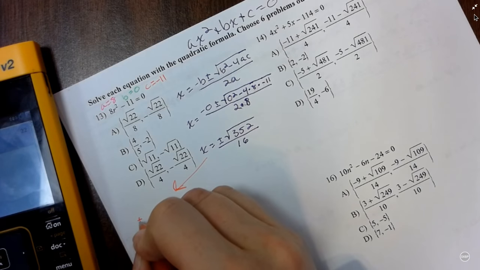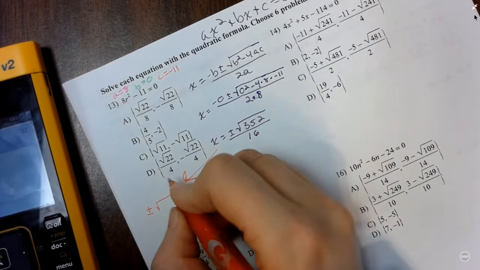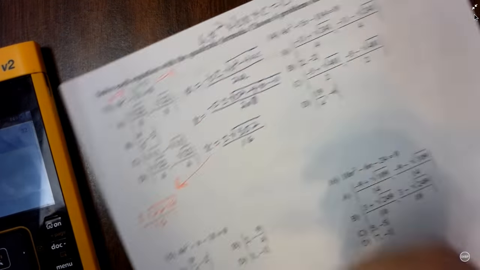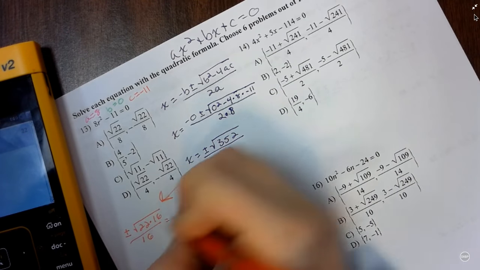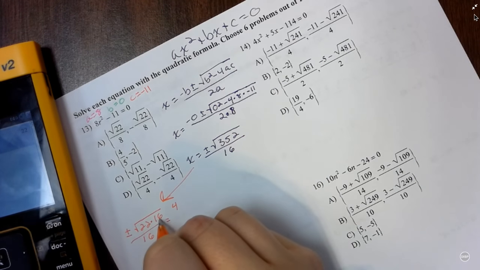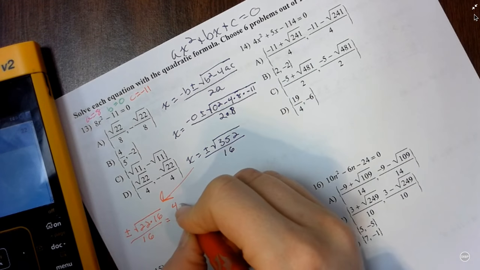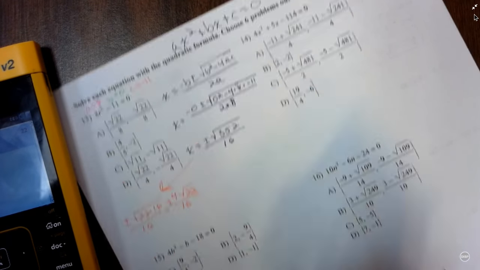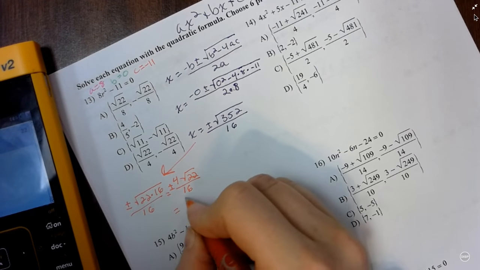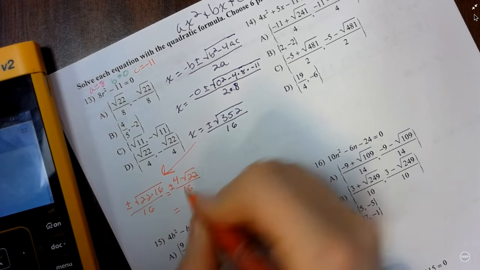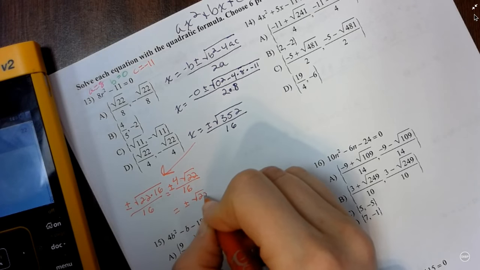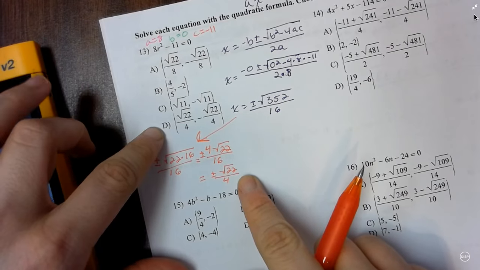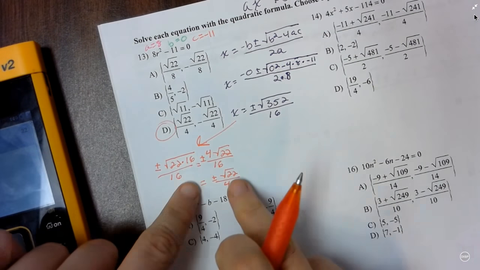So you could write it as plus or minus the square root of 22 times 16 over 16, which comes out to 4, because the square root of 16 is 4, so you can go ahead and pull that out. Square root of 22 is some nasty decimal, and then you can simplify that a little bit, and you get plus or minus square root of 22 over 4. And then you can see that D is the matching one. D is the answer.